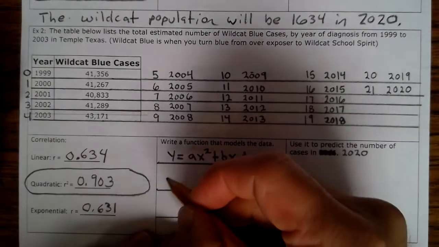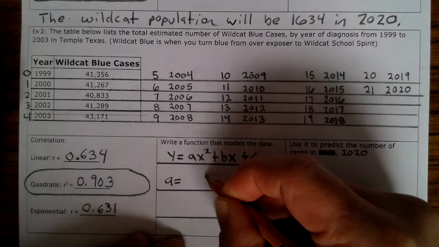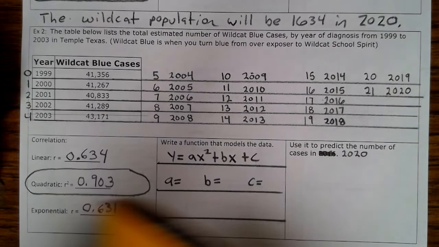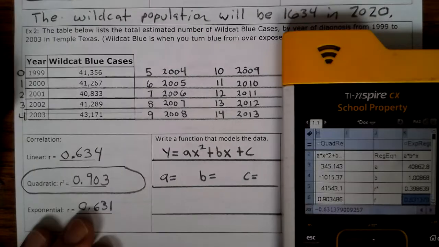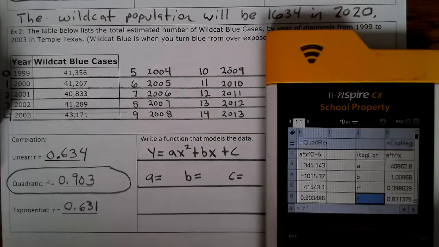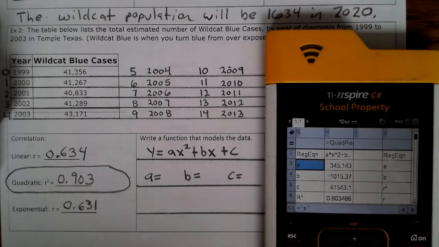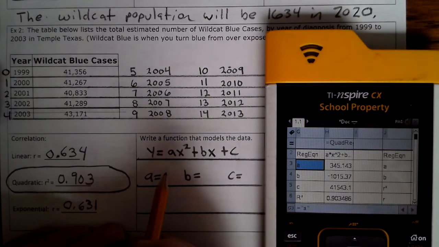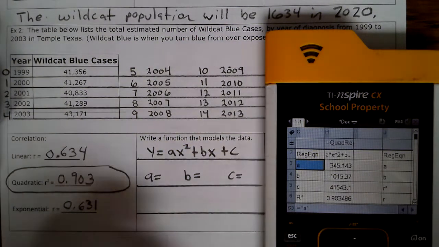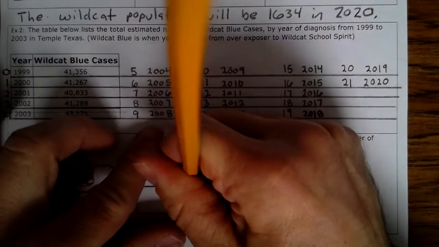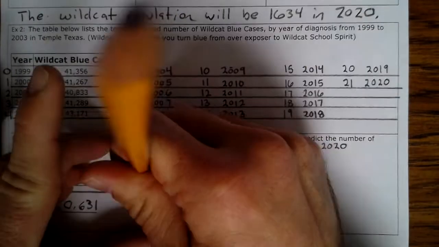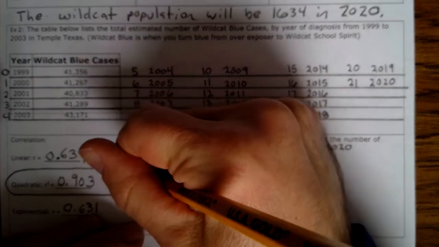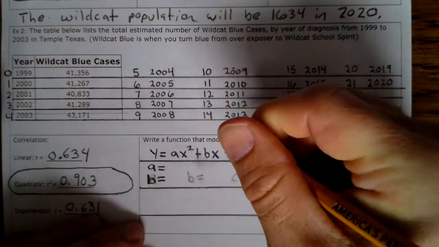So let's come to our calculator. Okay, so let's go back to the quadratic. And so, I probably shouldn't have written a, b, and c first. I should have waited. And it looks like these numbers are a little big, so I'm going to do a here, b here, and I'll do c here. Okay, so a is 345.14.